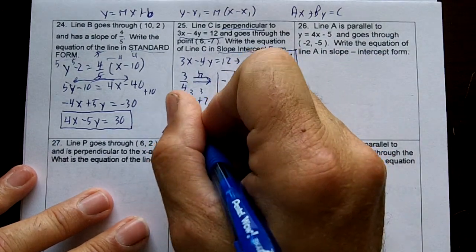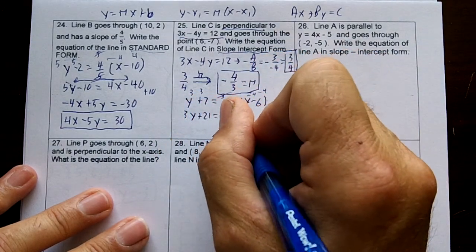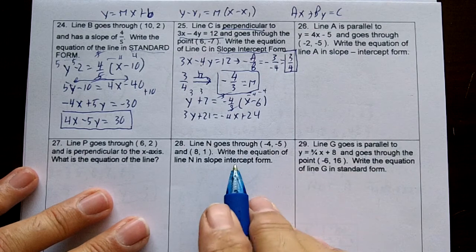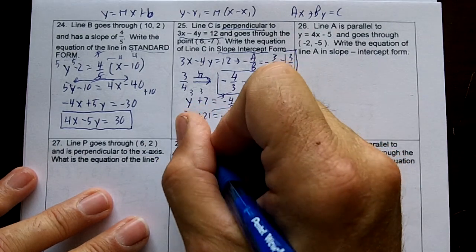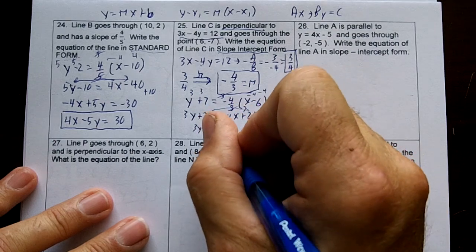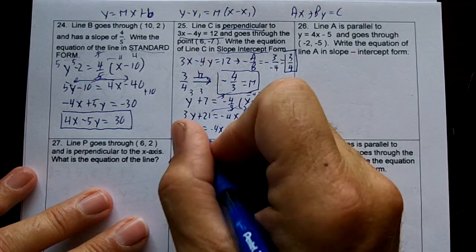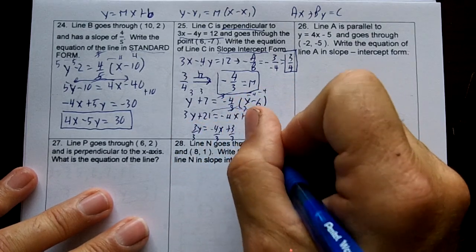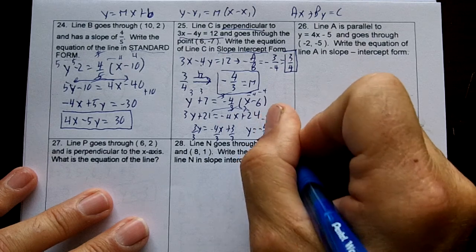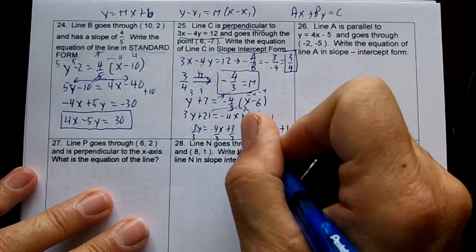So 3y plus 21 equals negative 4x plus 24. Then I'm going to move the 21 across, and I'm going to get 3y equals negative 4x plus 3. And then to finally get it in slope intercept form, I'm going to divide by 3, and I'm going to end up with y equals negative 4/3x, which is my slope, plus 1, which is my b in it.